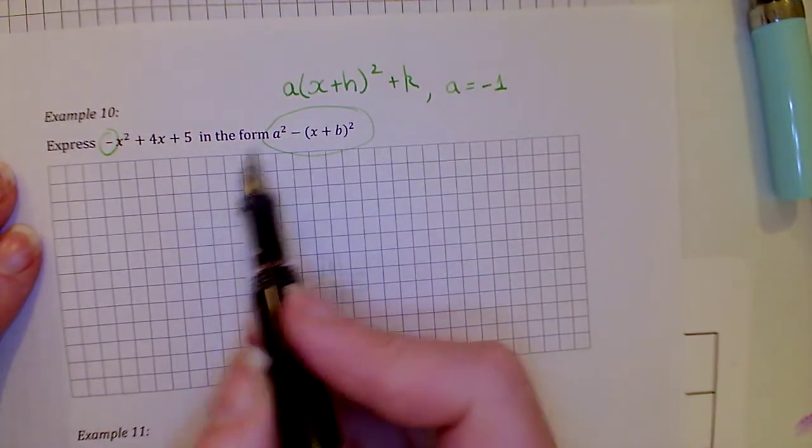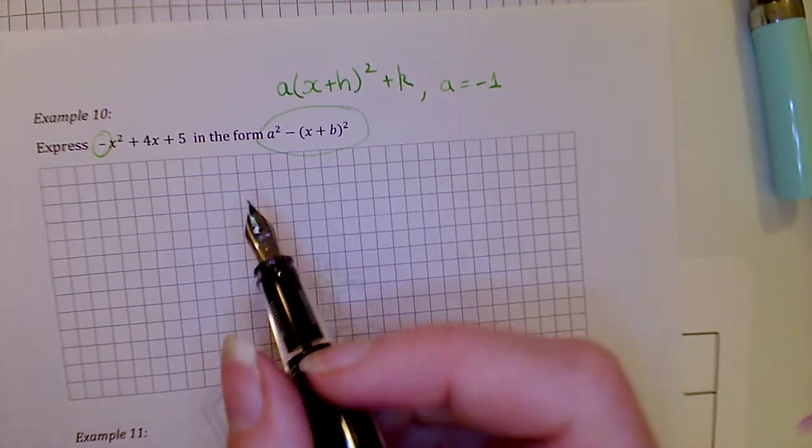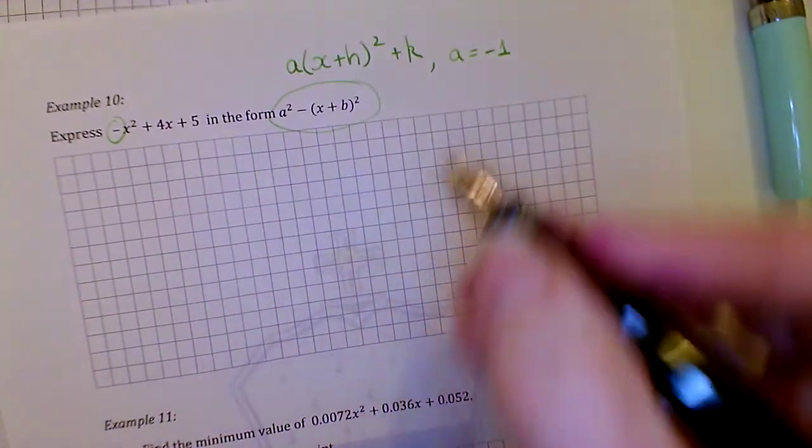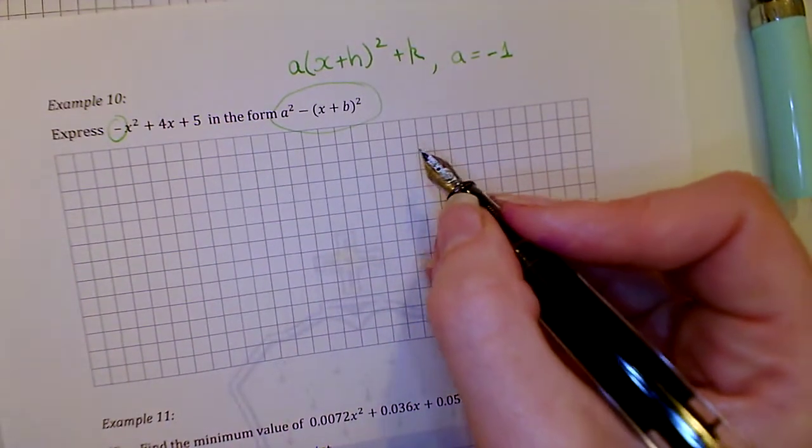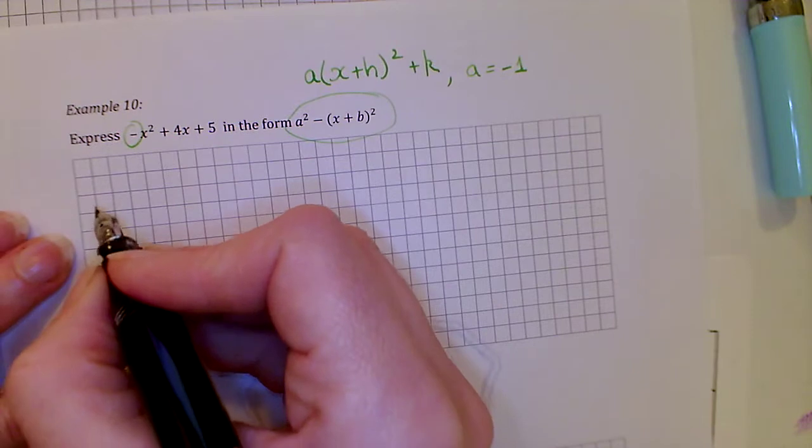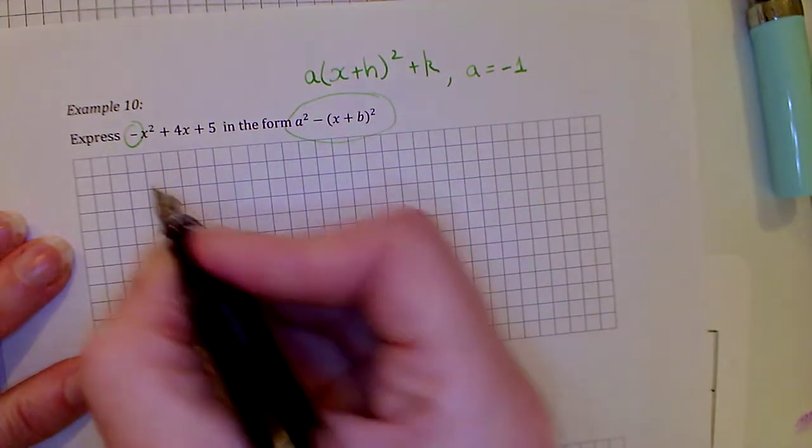They want it in this form. They don't care about the actual letters. You can use the letters that you prefer. And if you keep using the same letters and you're used to using them, you're less likely to make mistakes. But if you prefer to use theirs, that's fine as well.